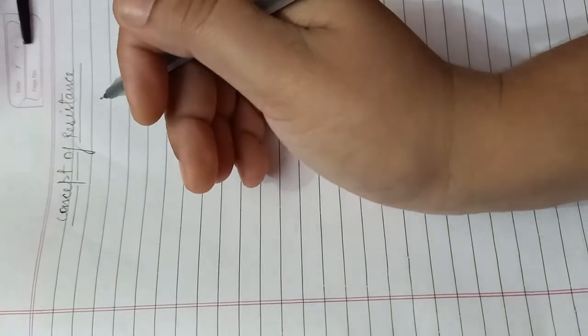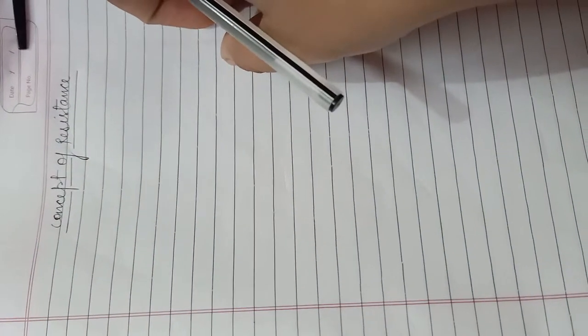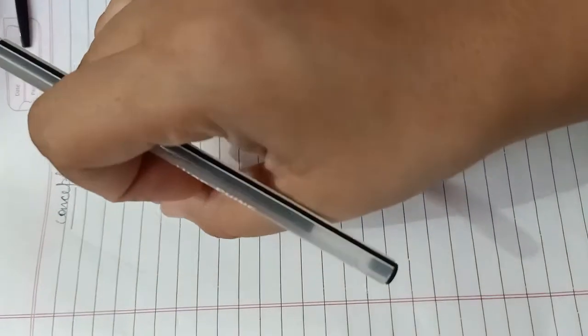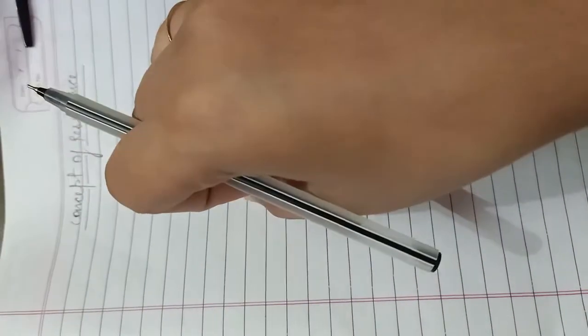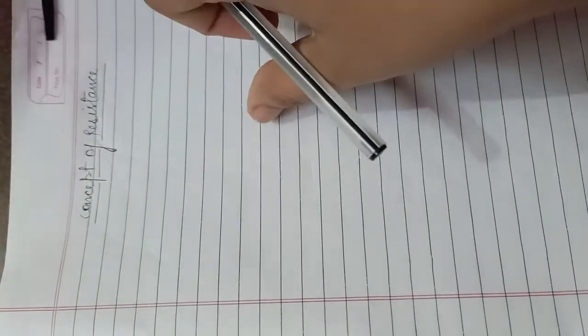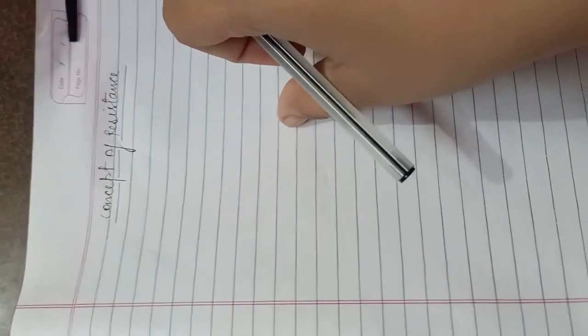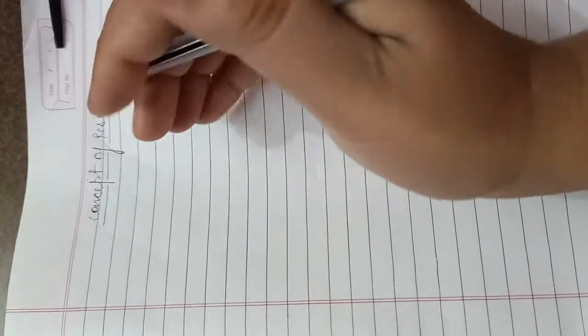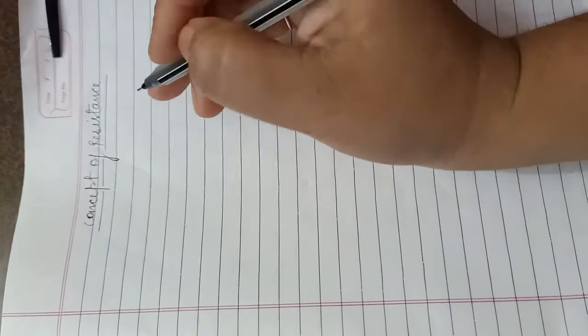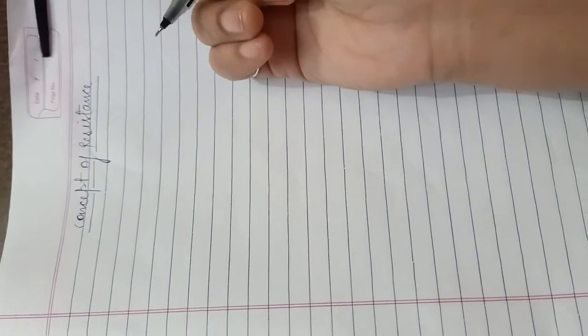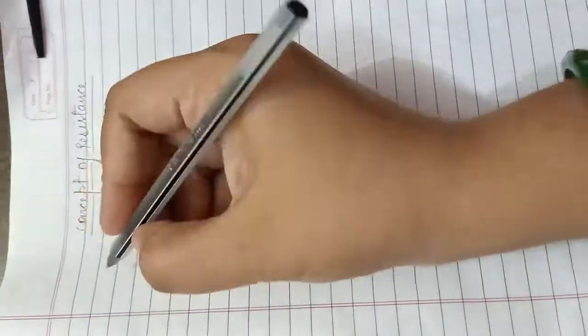What is resistance? When the current flows through the conductor, then the free electrons or the particles of the medium of the wire offer some obstruction to the flow of current. The obstruction which is offered to the flow of current by the conducting wire is called the resistance.